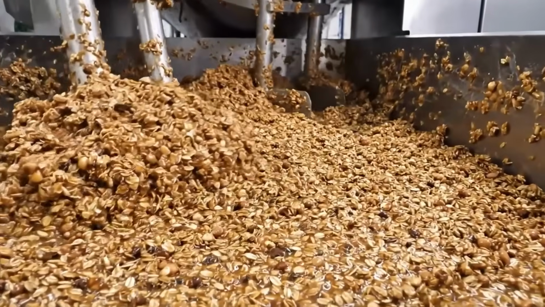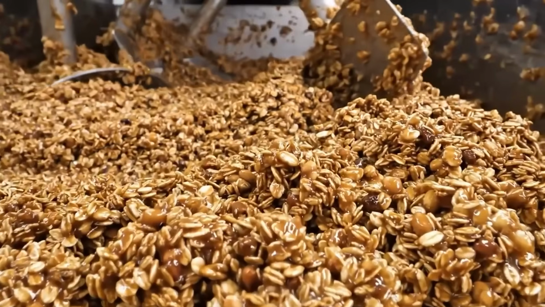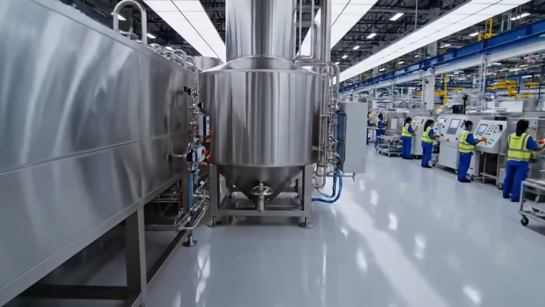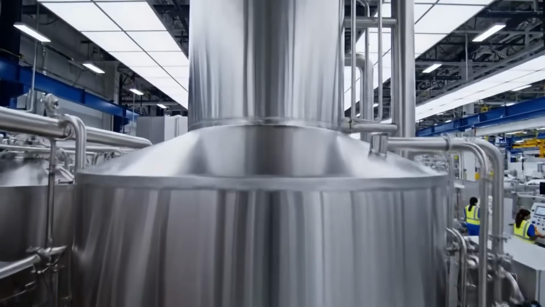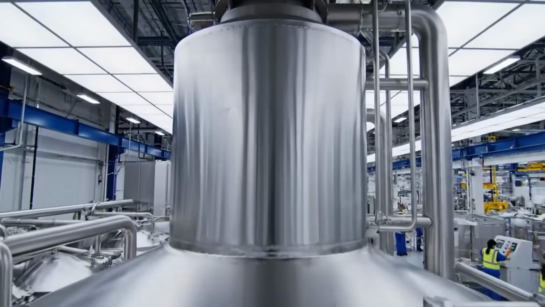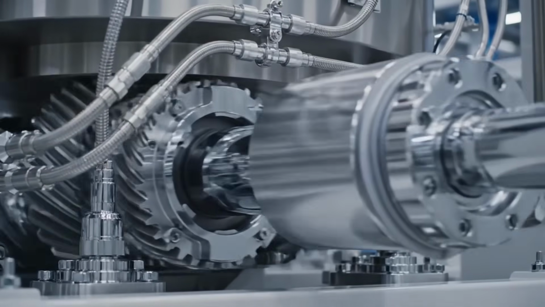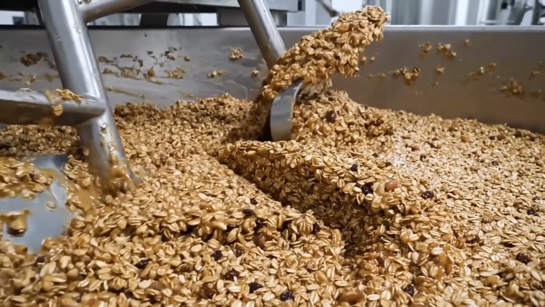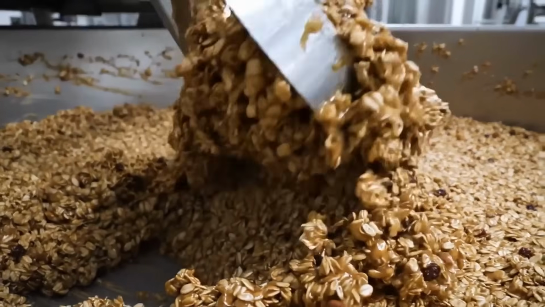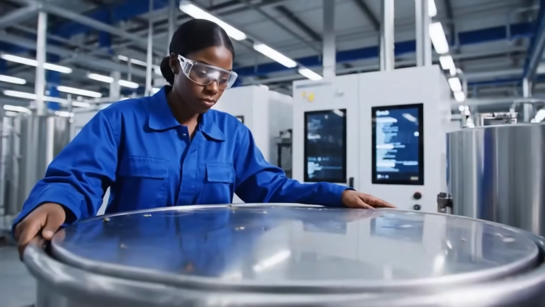Mixing endpoint is judged by appearance and by torque. The mass should look uniformly glossy with no dry pockets. It should flow as a cohesive mixture but still show discrete oat flakes. If the mass is too wet, it will smear during forming and create dense bars. If it is too dry, it will not bind and will shed crumbs during cutting. Temperature during mixing is monitored because warm mass flows better but can collapse structure later.